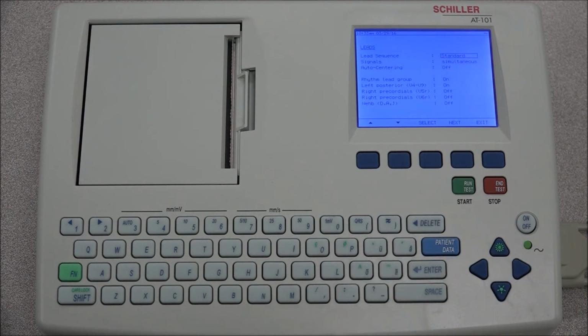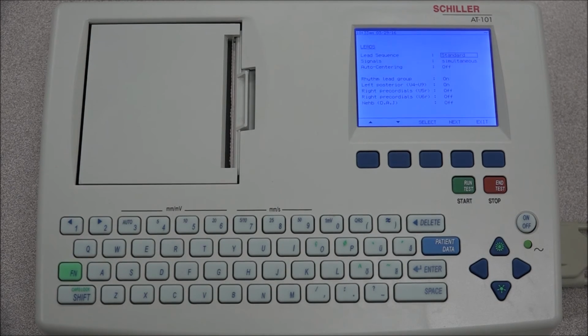Under the Leads tab, the lead sequence can be selected, as well as defining the type of signal. The auto-centering can be turned on or off, as well as the rhythm lead group. Under General, the auto storage can be set to automatic, manual, or off. This means that once a recording has been made, it will automatically be stored if set to automatic, and the automatic printout can be turned on or off as well as the automatic transmission.